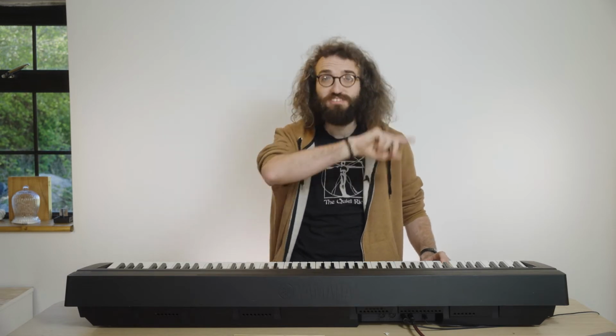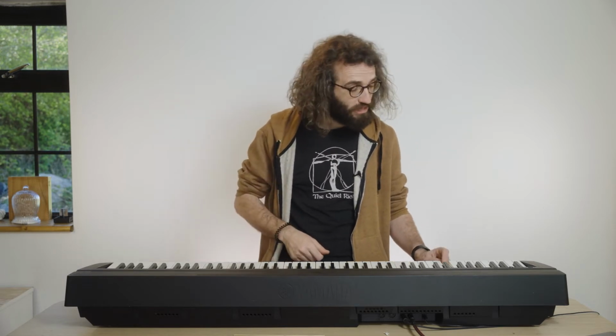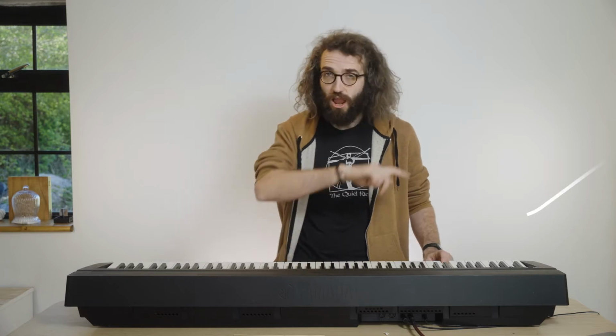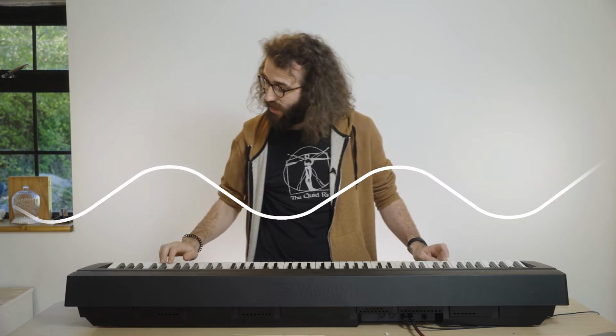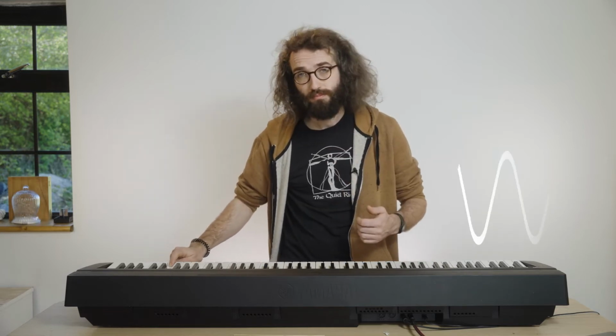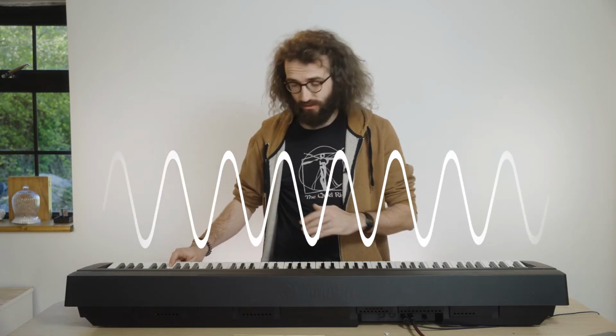And if you look at the sound wave, you will see that a low pitched or low frequency note has a long wave. Yeah, we say it has a long wavelength. And if we take a high pitched sound, like this one, it has a really short wavelength.